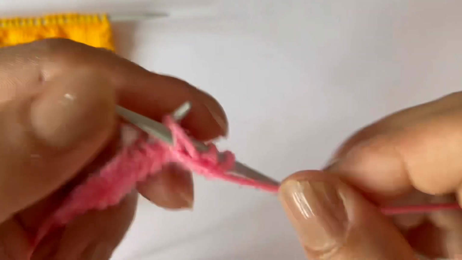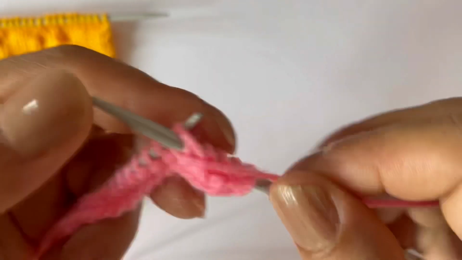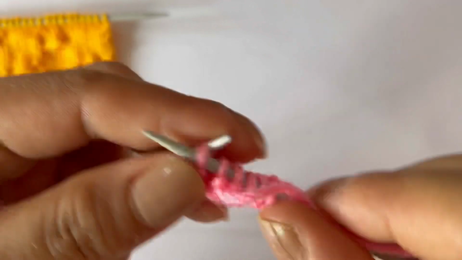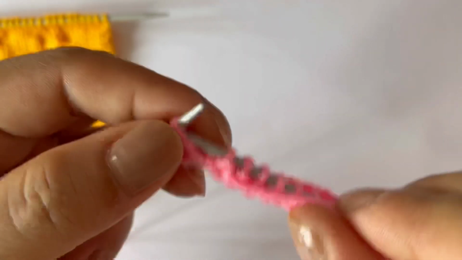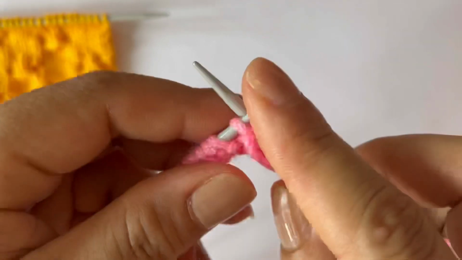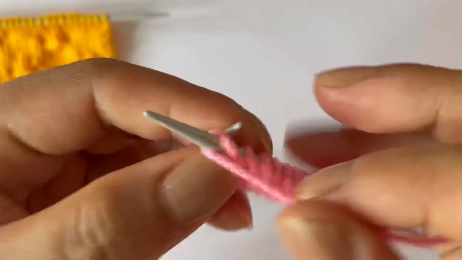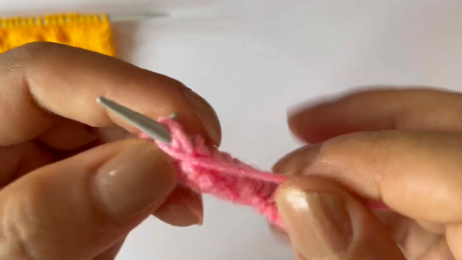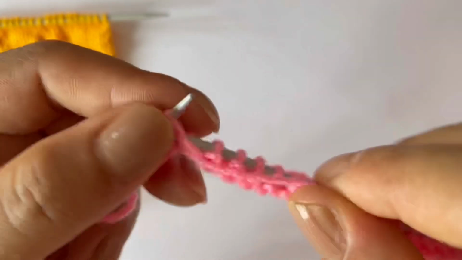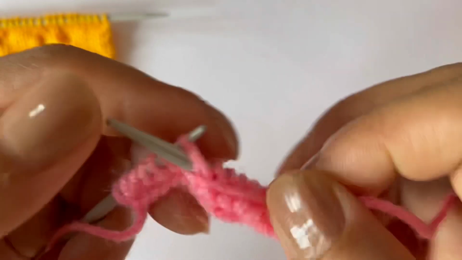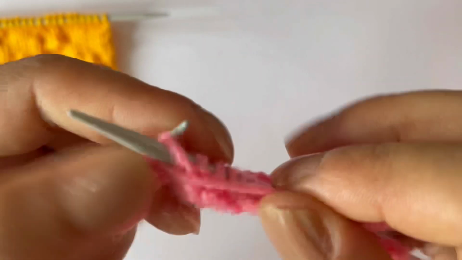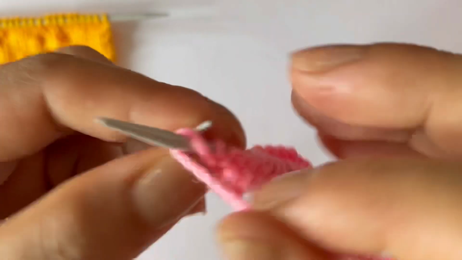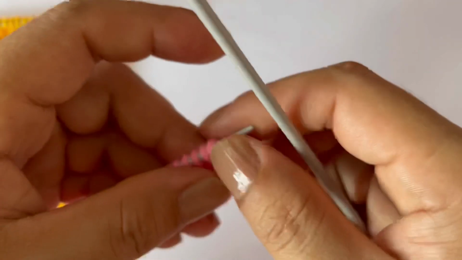In every wrong side row, you will purl all stitches. So we have done row 1 and row 2.